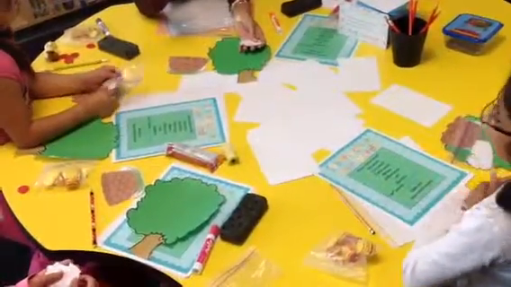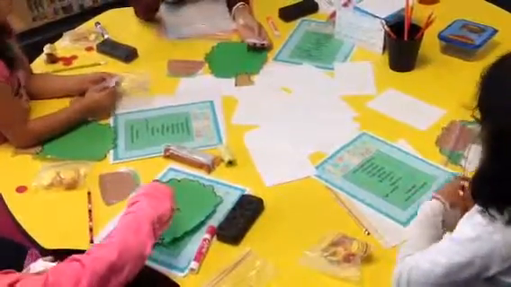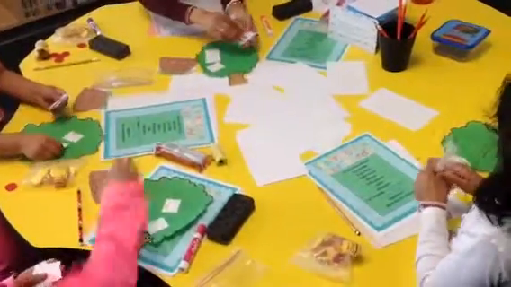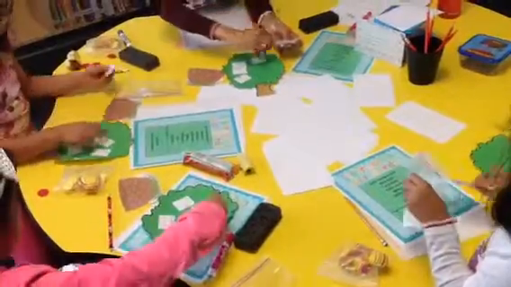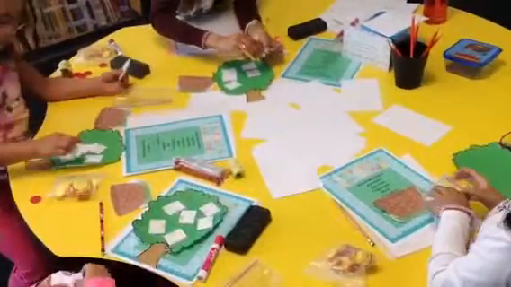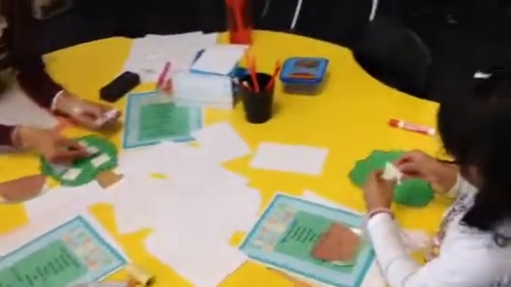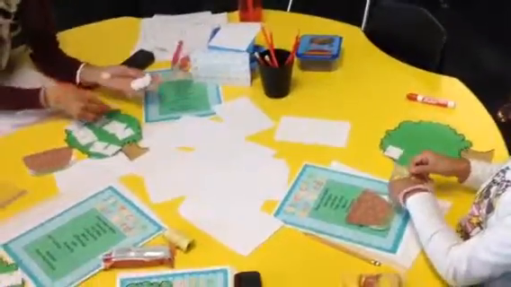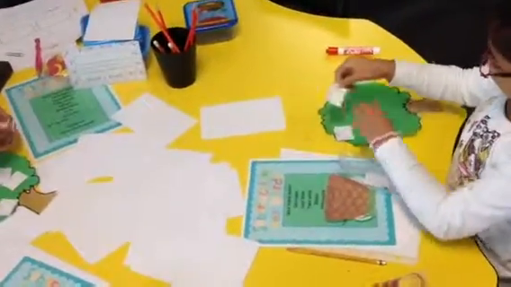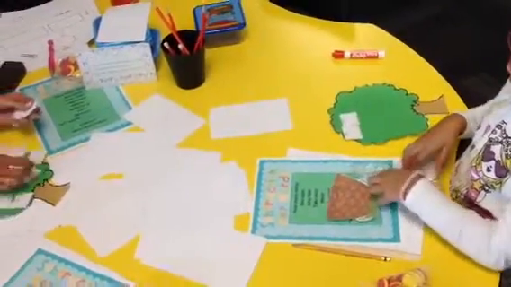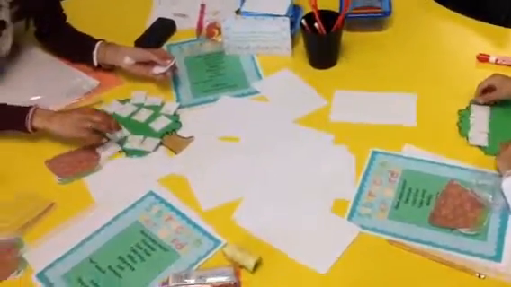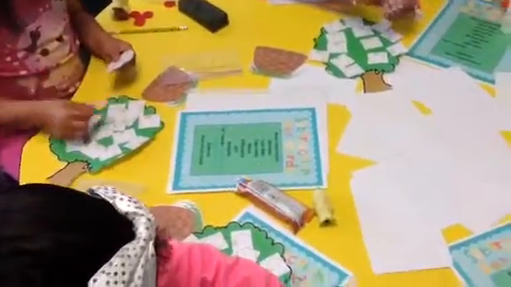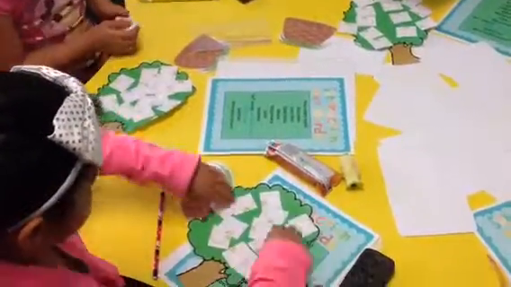So we're going to count out 13. Actually, you guys can do it with me. So let's count out 13 apples. 1, 2, 3, 4, 5, 7, 8, 9, 10, 11, 12, 13. Very good job.